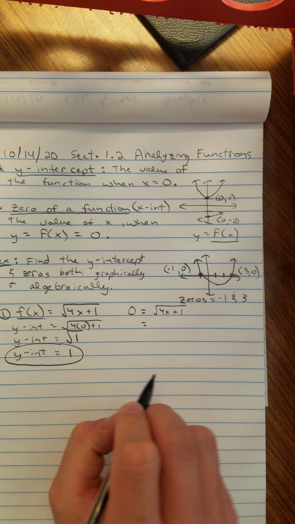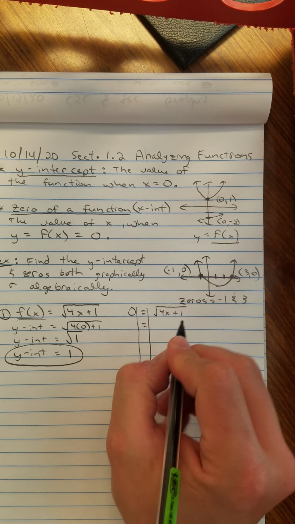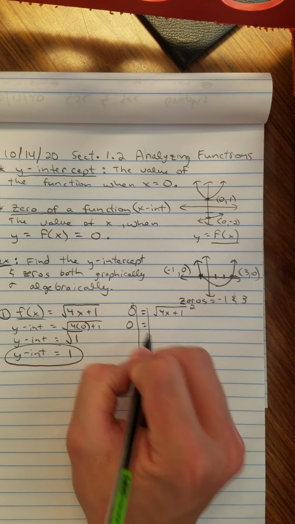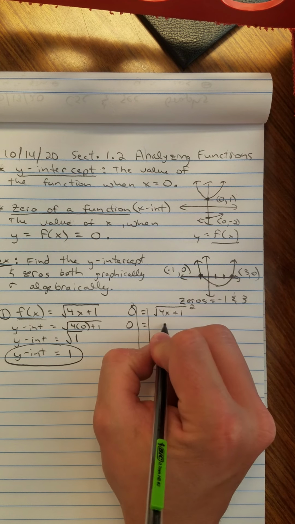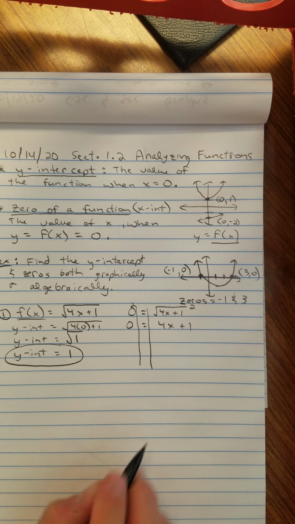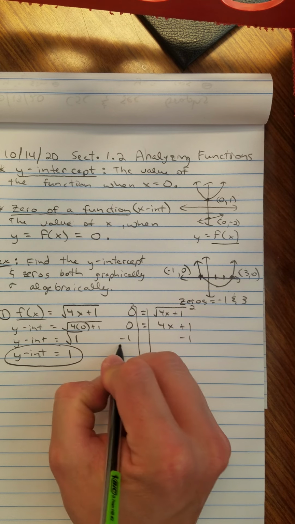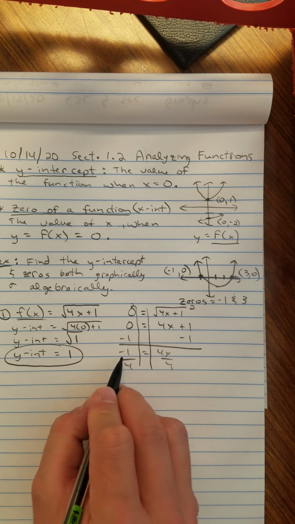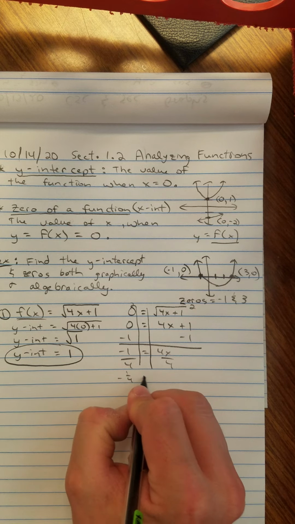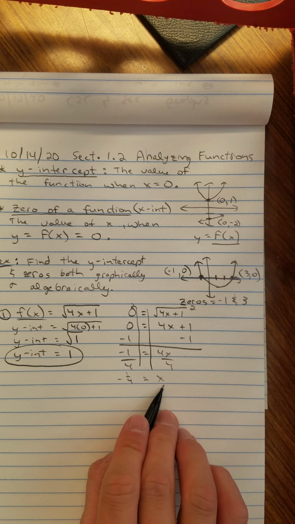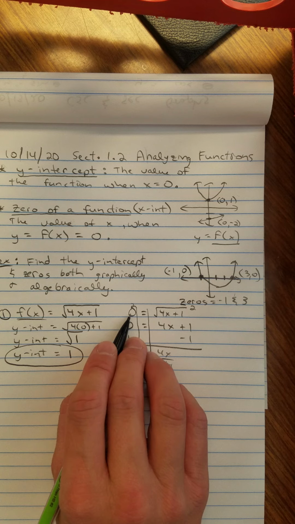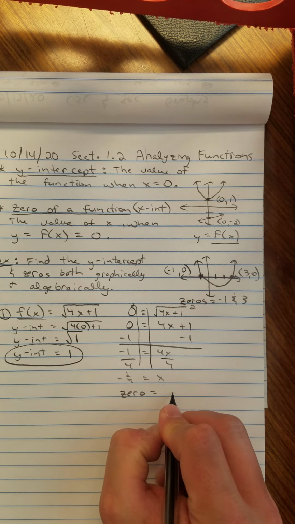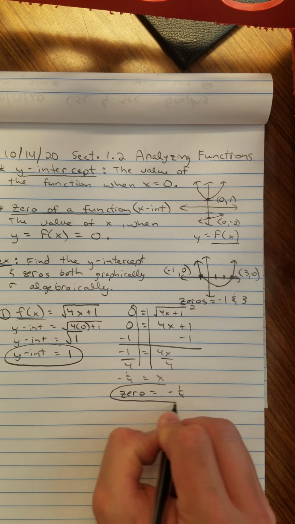So think about this. How do we solve for x here? Well, how do you get rid of that great big square root? You square both sides. Fortunately for us, the 0 squared is still 0. Over here, you've got 4x plus 1. All we have to do now is subtract 1 from both sides. We get negative 1 equals 4x. Divide by 4, you get negative 1/4 equals x. And again, the value of x, when you plug in 0, is what is called the 0 of the function. So we're going to say our 0 is negative 1/4.